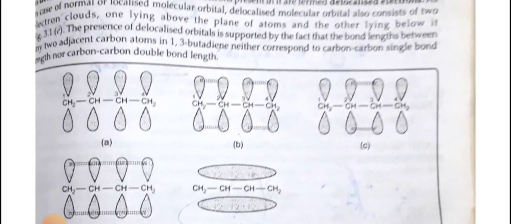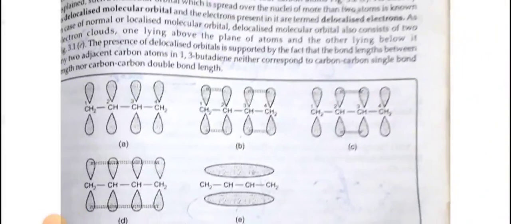The presence of delocalized orbitals is supported by the fact that the bond lengths between any 2 adjacent carbon atoms in 1,3-butadiene correspond neither to a carbon-carbon single bond nor a carbon-carbon double bond length.